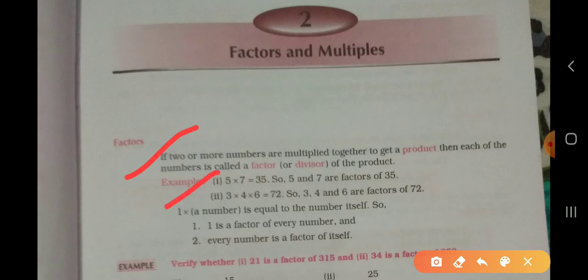5 multiplied by 7 is equal to 35. So 5 and 7 are factors of 35. Next, 3 multiplied by 4 multiplied by 6 is equal to 72. So 3, 4, 6 are factors of 72. Next, 1 multiplied by a number is equal to the number itself. If you multiply a number by 1, then you will get the same number. 1 is a factor of every number, and second, every number is a factor of itself.